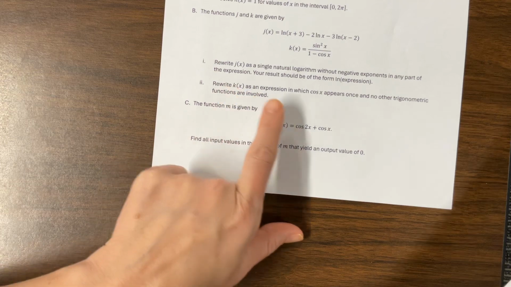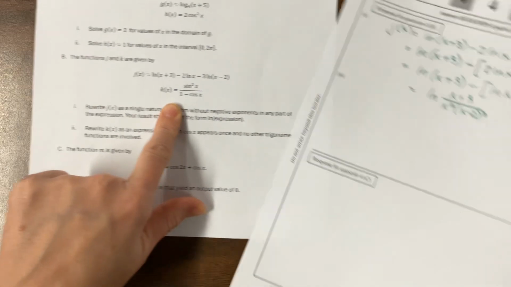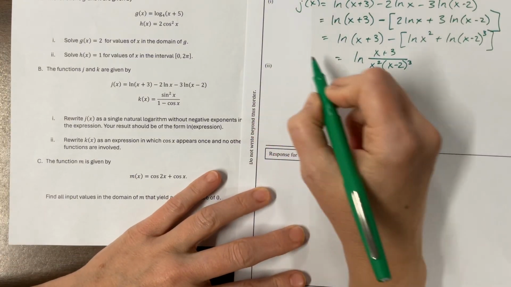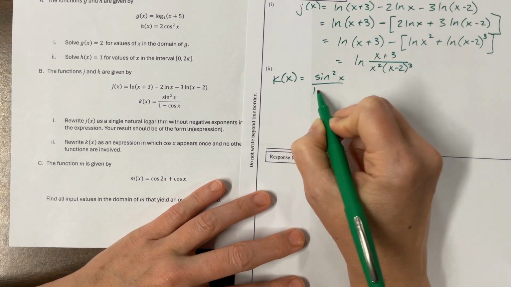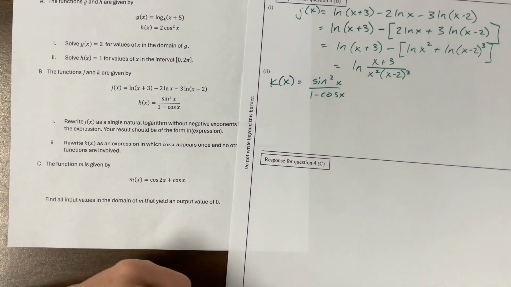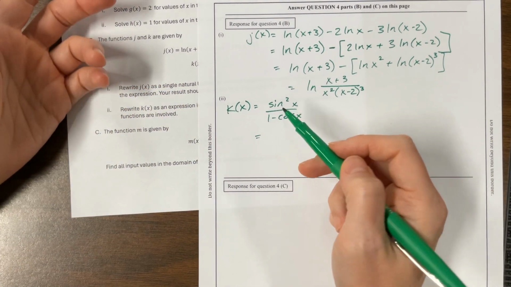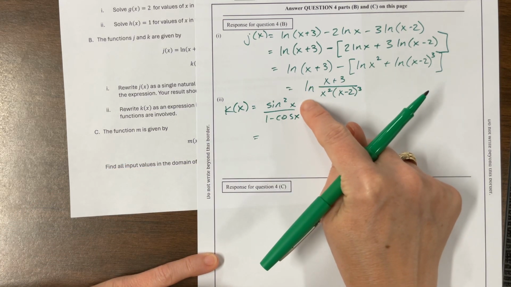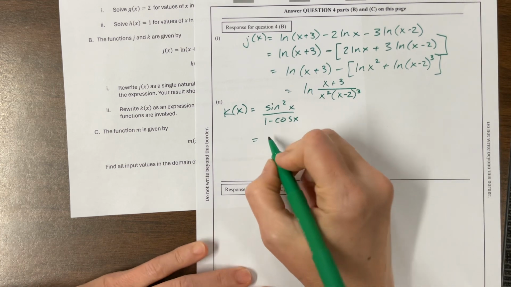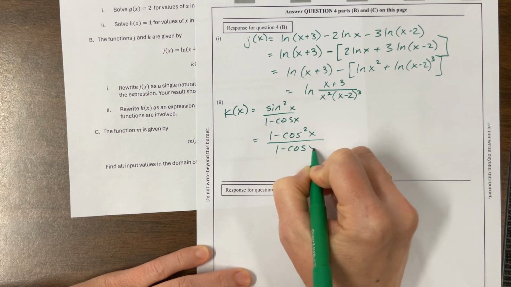Okay. And then they say rewrite k of x as an expression in which cosine appears once and no other trig functions are involved. Okie dokie. So here is our k of x is equal to sine squared x over 1 minus cosine. I did write this problem, so that helps me know what I was intending. But we see the Pythagorean identity all over the place. Hopefully, my little darlings, you did enough trig identities that you are really good at this, and you know that this sine squared is equal to 1 minus cosine squared over 1 minus cosine.